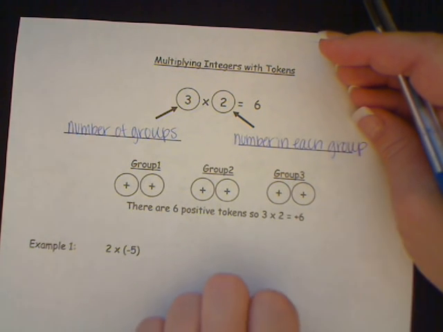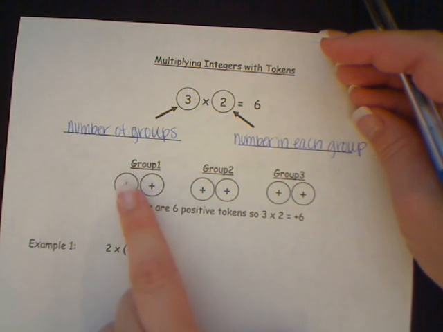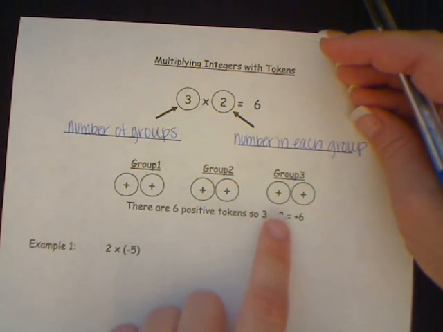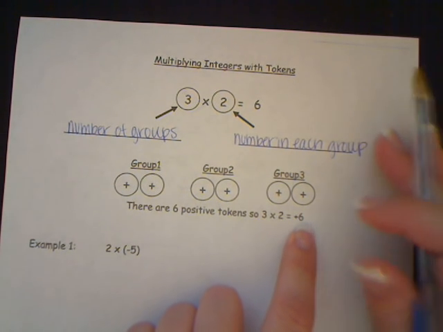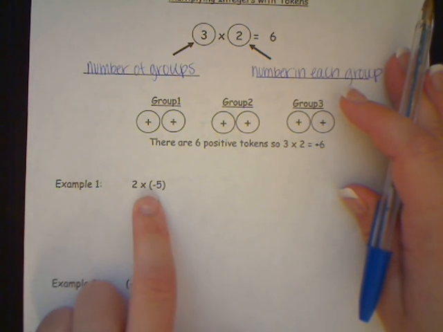Then you just have to look how many tokens are there in all. Well, there's 1, 2, 3, 4, 5, 6 positive tokens. So 3 times 2 is positive 6. Let's do some examples together. Example 1, 2 times negative 5.